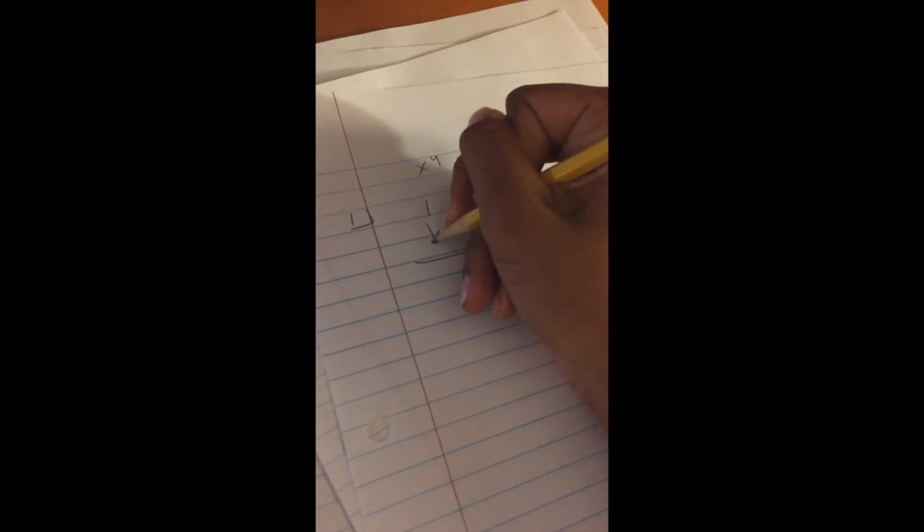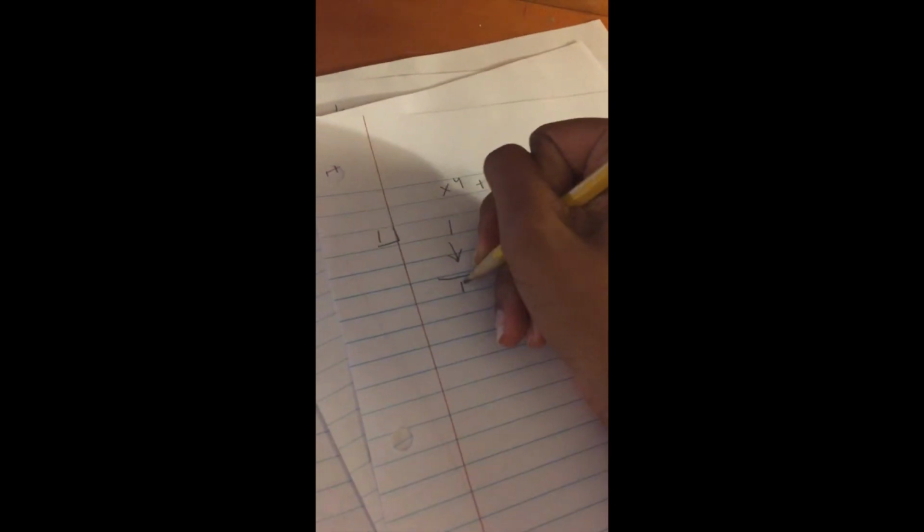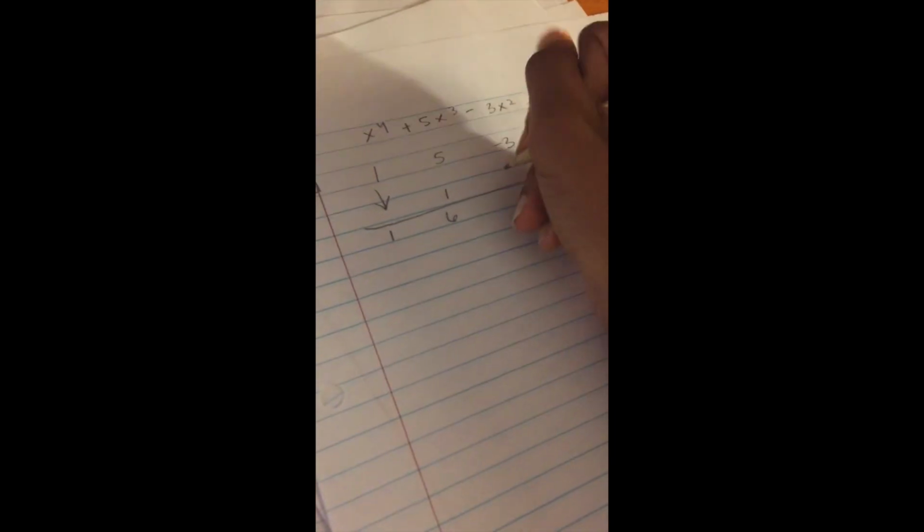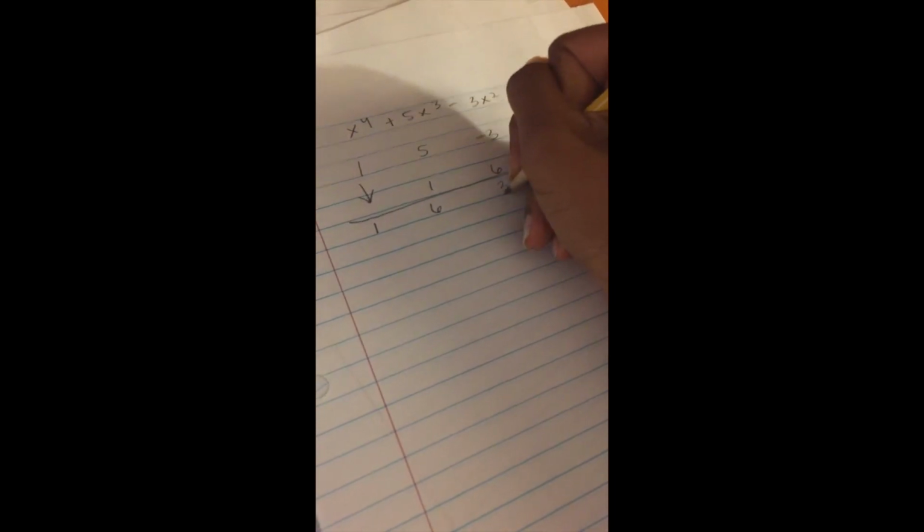Always bring down the first number. 1 times 1 is 1. 5 plus 1 is 6. 6 times 1 is 6. Negative 3 plus 6 is 3. 3 times 1 is 3. 8 plus 3 is 11. 11 times 1 is 11. And negative 60 plus 11 gives you a remainder of negative 49. So this is not a factor.